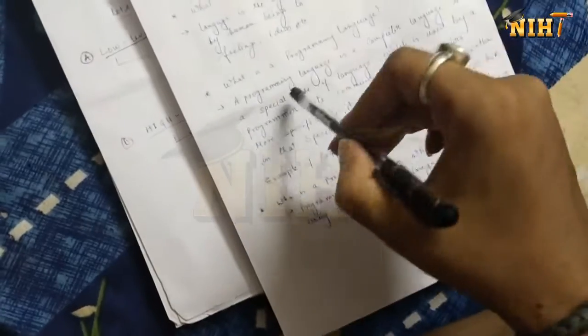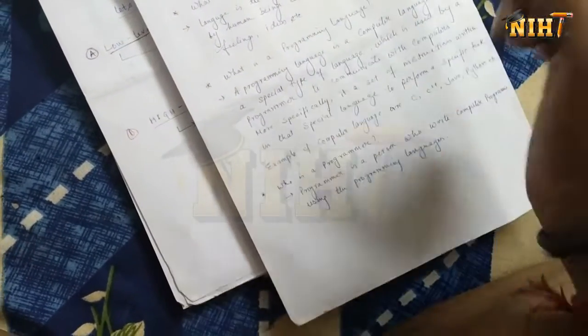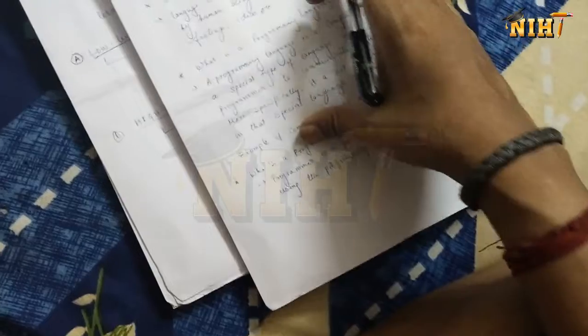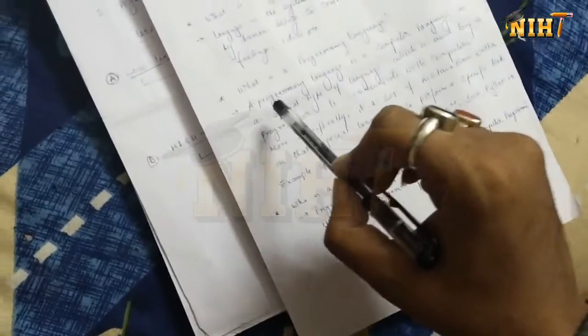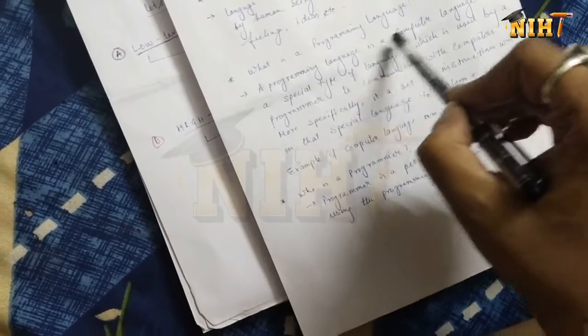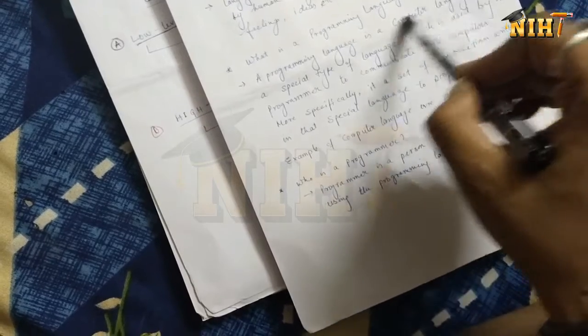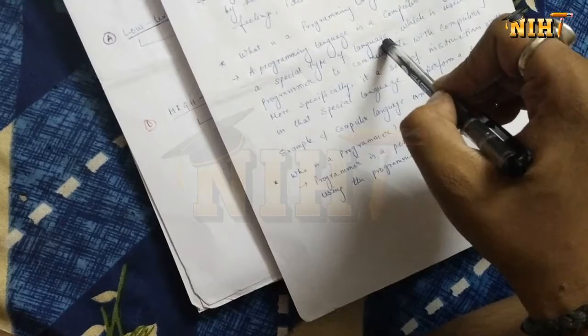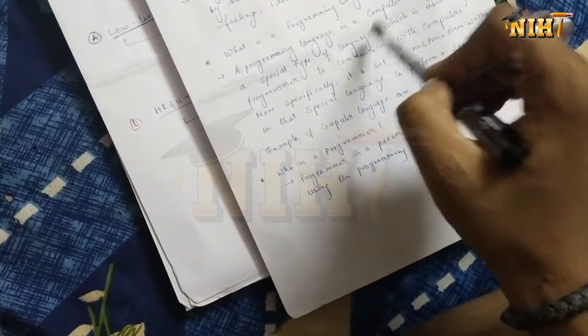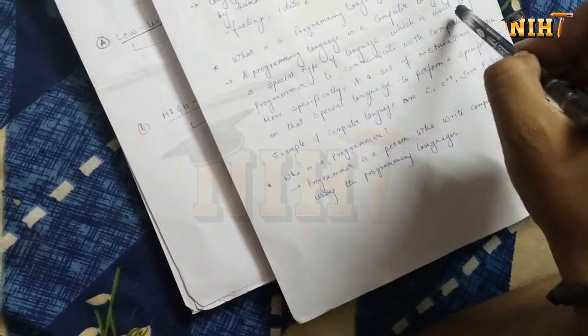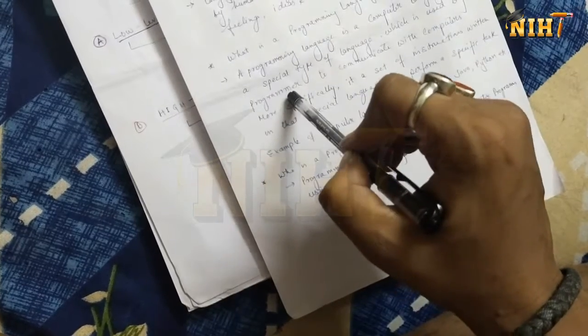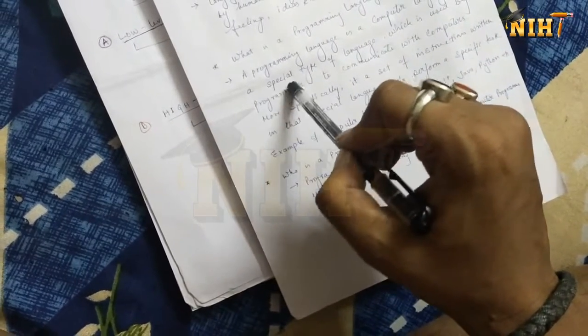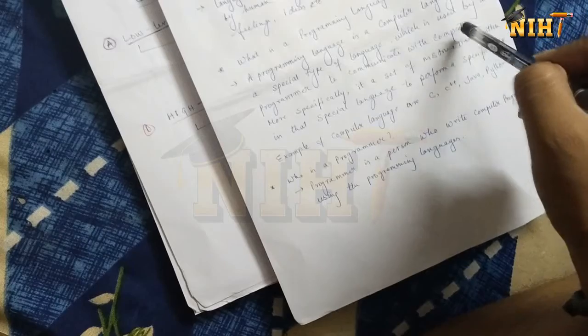Now we come to the term programming language. Let's explore this. What is a programming language? A programming language is a computer language. Mind it, it is a special type of language. Not talking about Hindi, English or Bengali. It's a special type of language which is used by a programmer, we will come to the term programmer later on, to communicate with the computer.